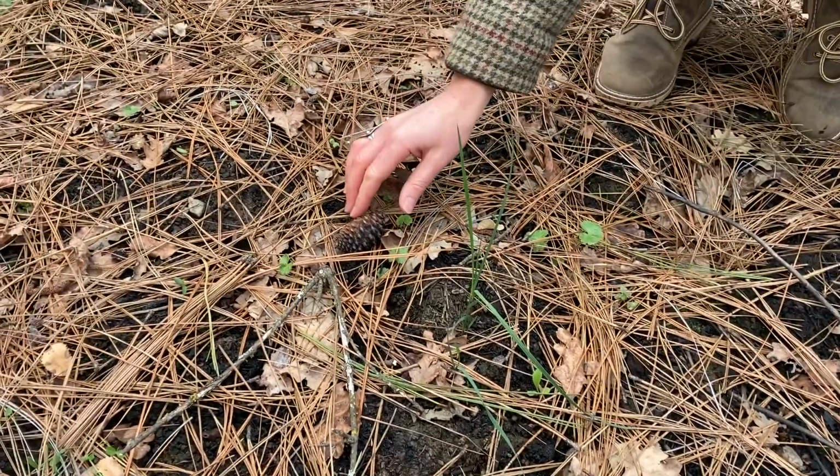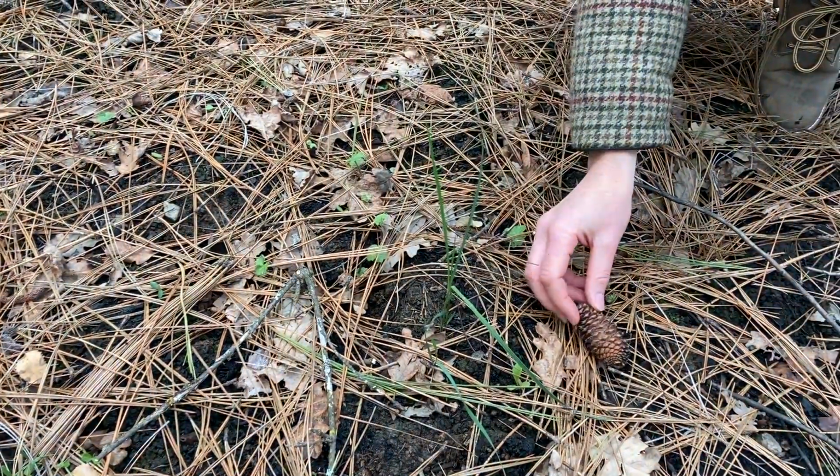Oh, here's a pine cone. So I have lots of questions about this forest and if it's healthy after it's been touched by fire. I don't really know how to answer these questions on my own, but I have some friends who can help me. Hey, Badger.